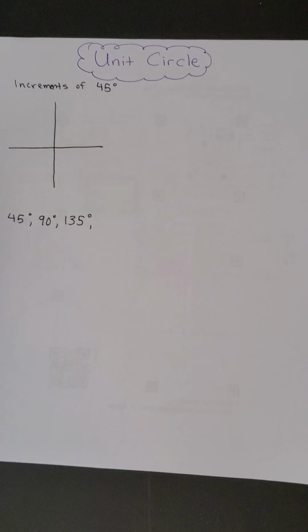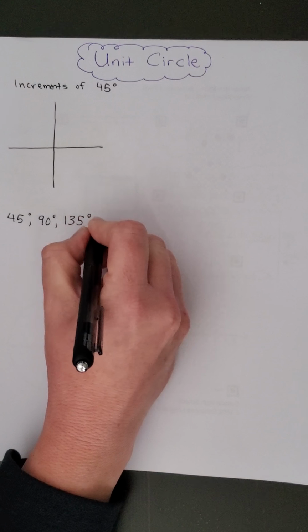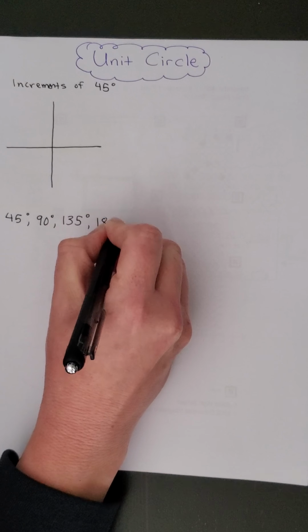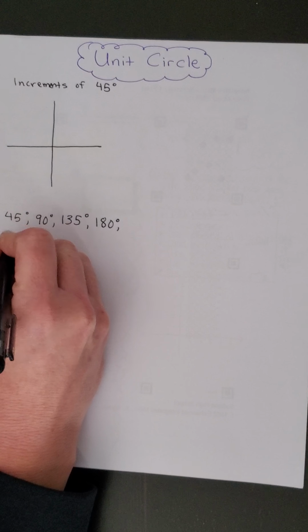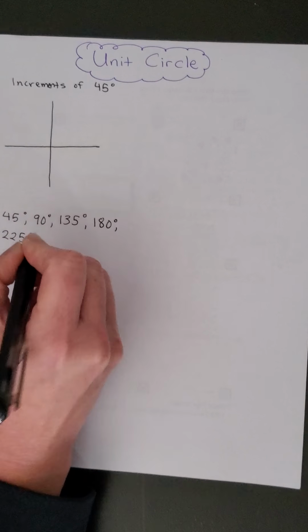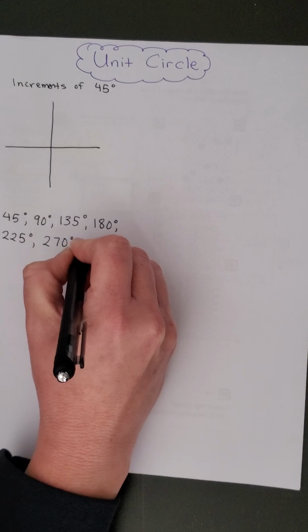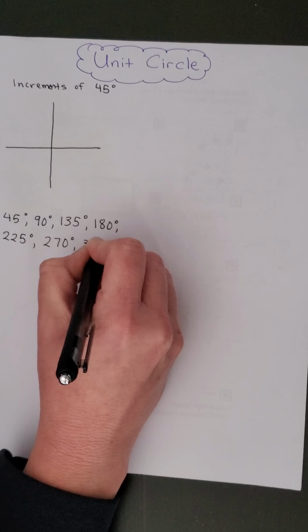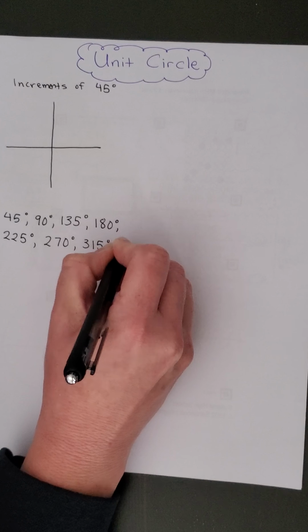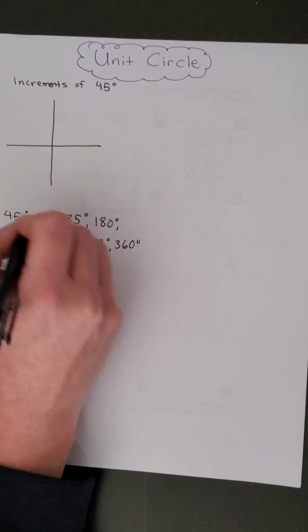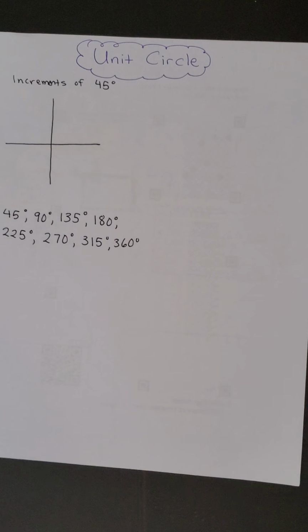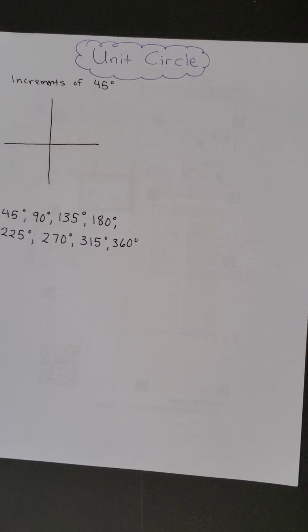Another increment of 45 is 180, and 225, and 270, and 315, and 360. So these are all increments of 45 degrees. I'm adding 45 each time.